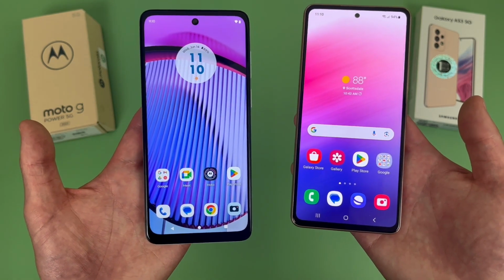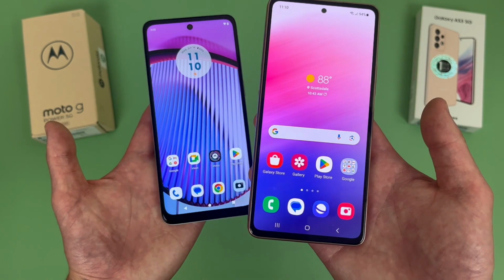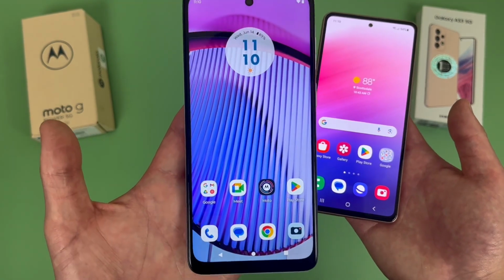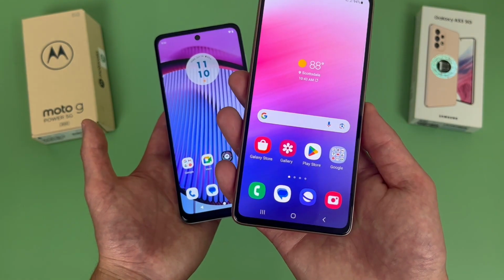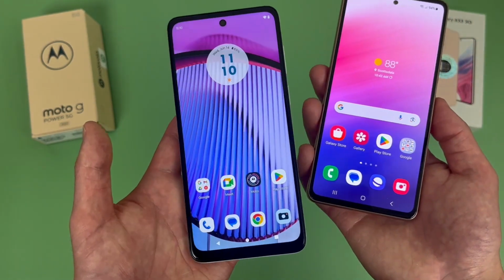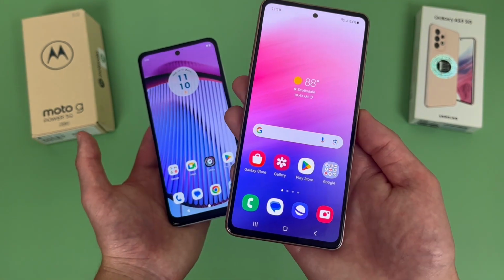When it comes to charging speed, clearly with the Samsung Galaxy A53 5G supporting again 25W fast charging versus only 15W with the Moto G Power 5G, the A53 5G will have slightly better charging speed. But keep in mind with this phone, and the Moto G Power for that matter, to actually use the full charging speed, you will of course need a 25W charger, which this phone does not come with.